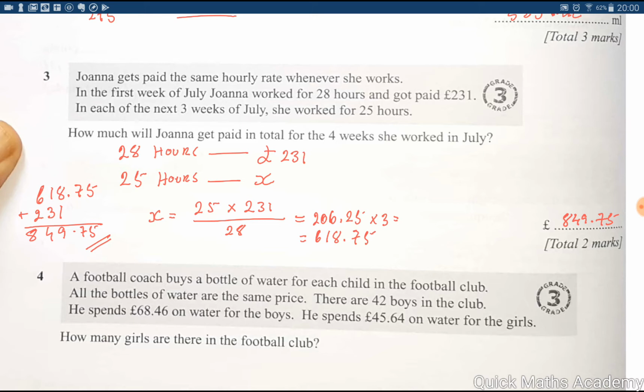Now if you choose not to use the three simple rule, what you can do is divide what you know that she earned, 231 pounds for working 28 hours. So you can divide this and calculate the hourly rate of Joanna.